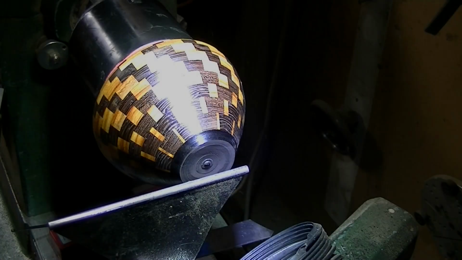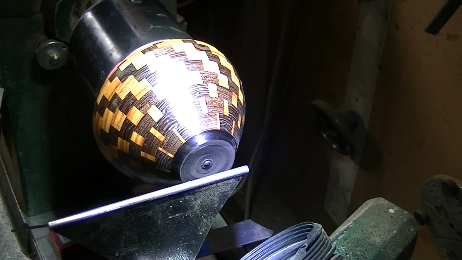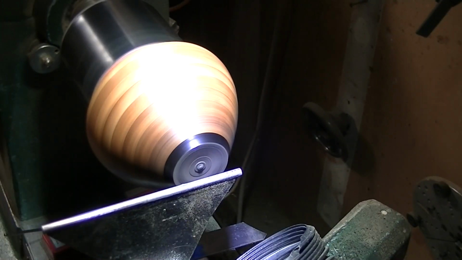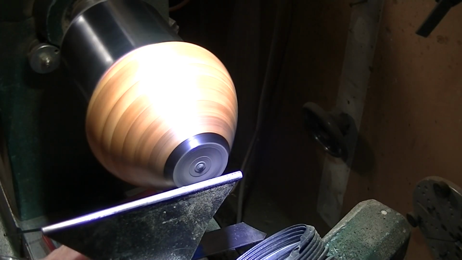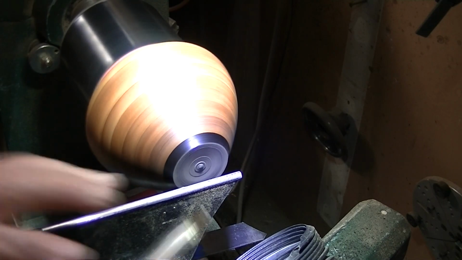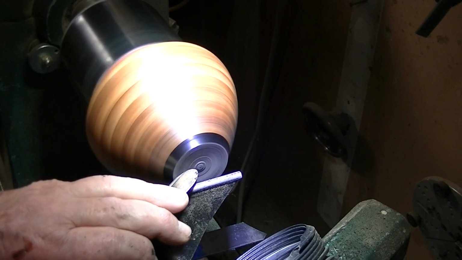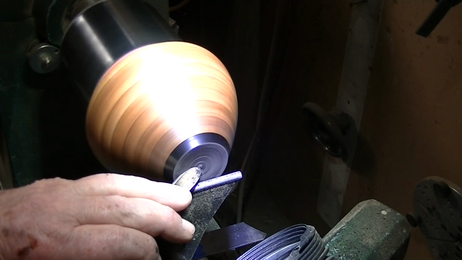So now we can remove the whole tailstock assembly out of the way. And there's still a little cleanup on the bottom to be done. You can see the marks left by the parting tool, and I want to cut all that away with a shallow fluted gouge and very, very light cuts. If I press across, I can easily dislodge the vessel from the vacuum chuck. So I'm not applying any pressure.